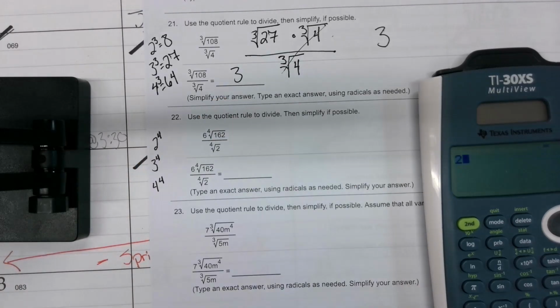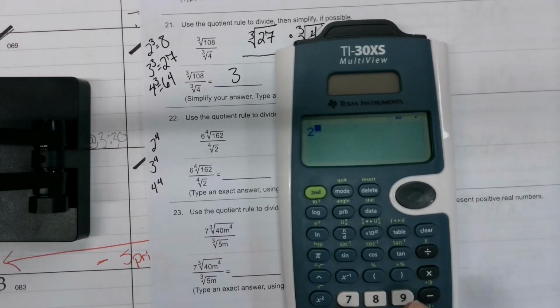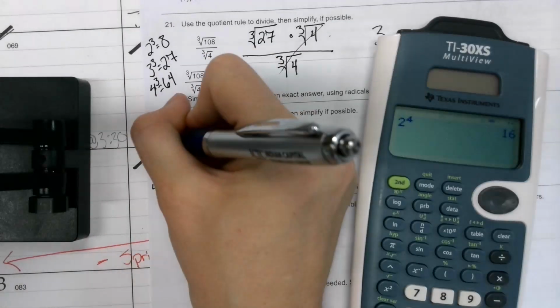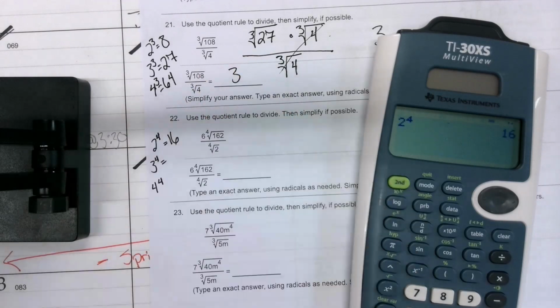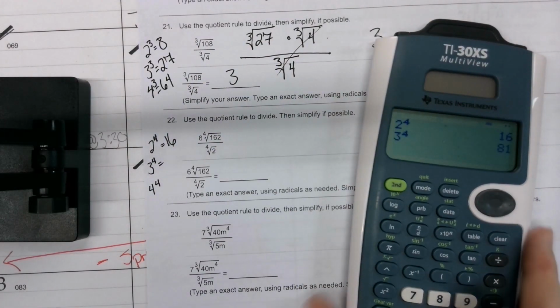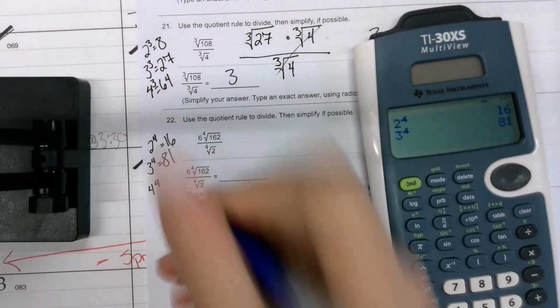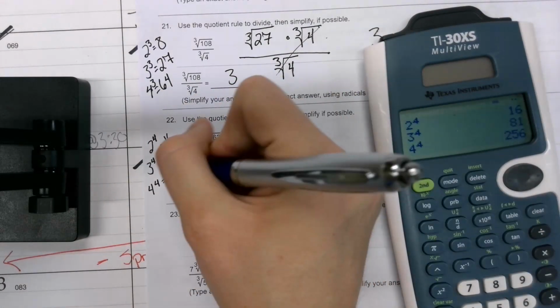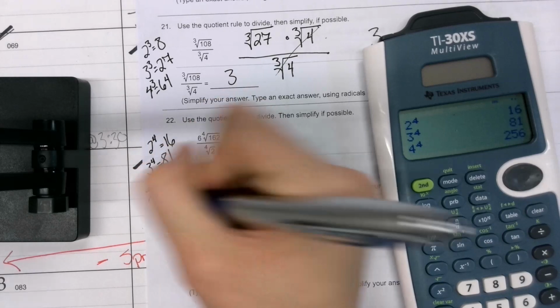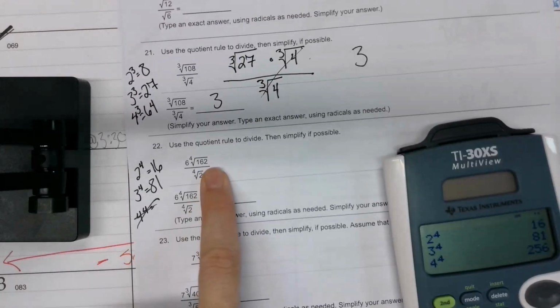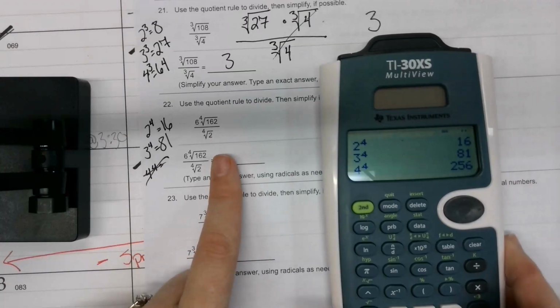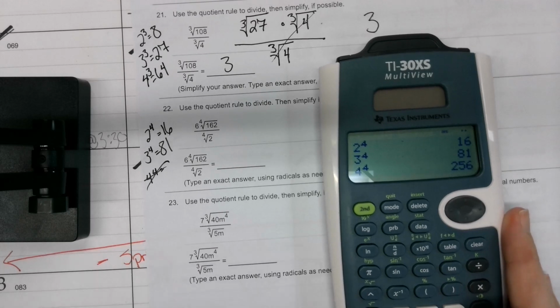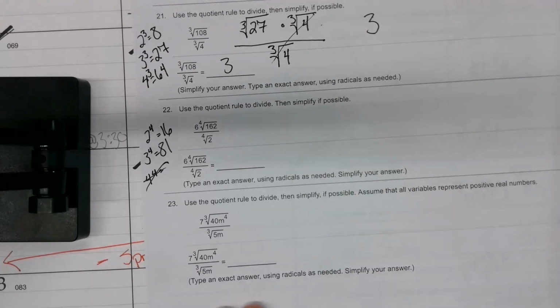So 2 raised to the 4th power is 16. 3 raised to the 4th power is 81. 4 raised to the 4th power is 256. That's a bust, so I'm not going to do that one, because 256 is bigger than our 162. So 81 times 2 is going to be that 162.